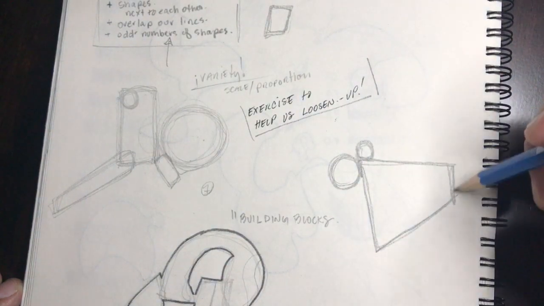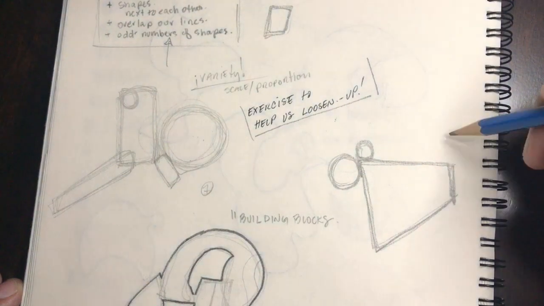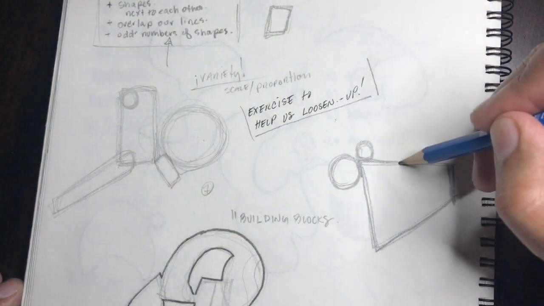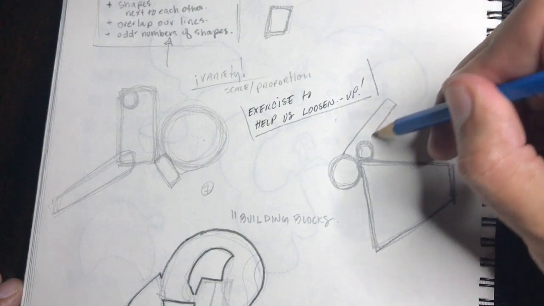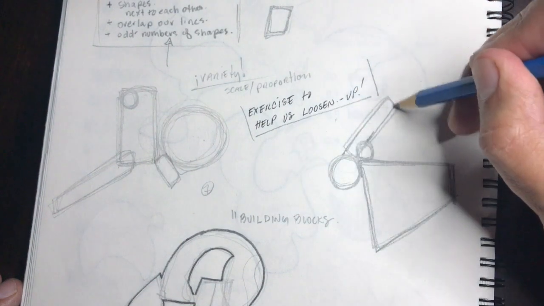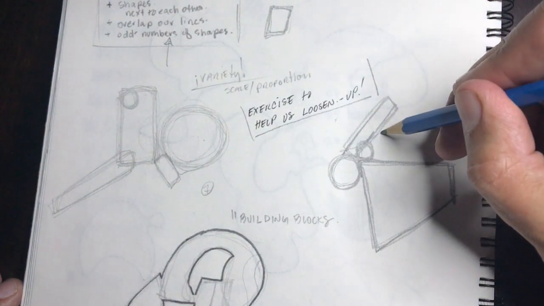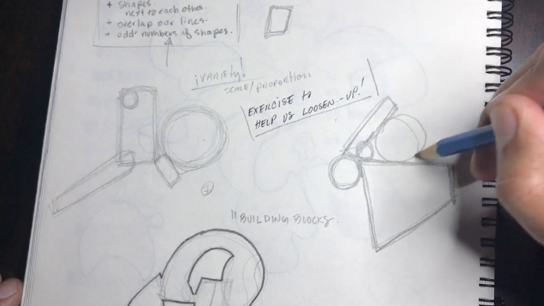It's skewed, so that's okay, almost like a triangle that has been chopped off. And let's do two more shapes. Break our line there, keep going over and over again, try to find that, and maybe another circle that's bigger than the rest.